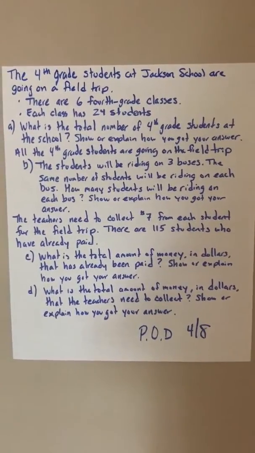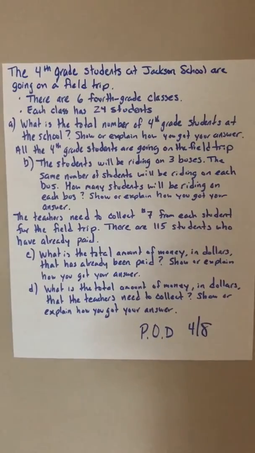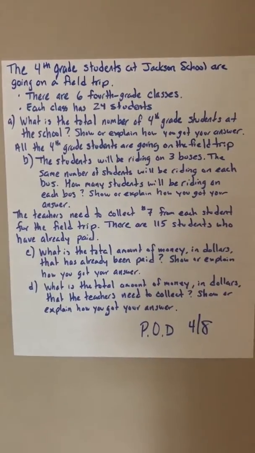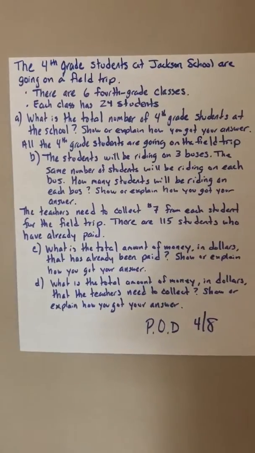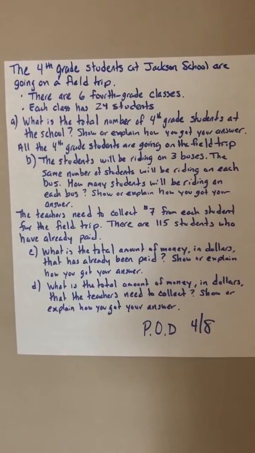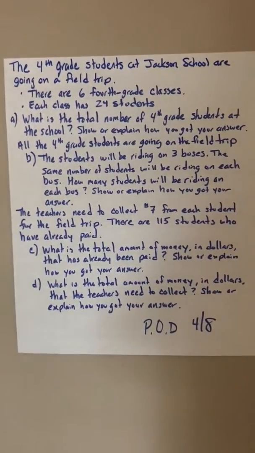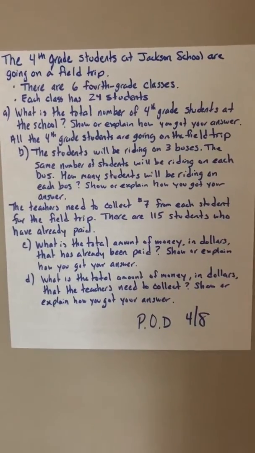So the problem was, the fourth grade students at the Jackson School are going on a field trip. There are six fourth grade classes. Each class has 24 students. Part A, what is the total number of fourth grade students at the school? Show or explain how you get your answer.